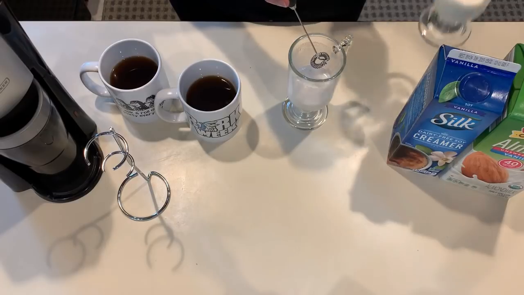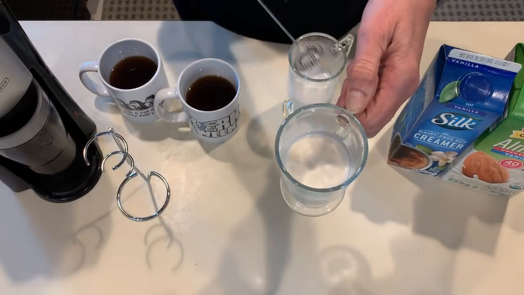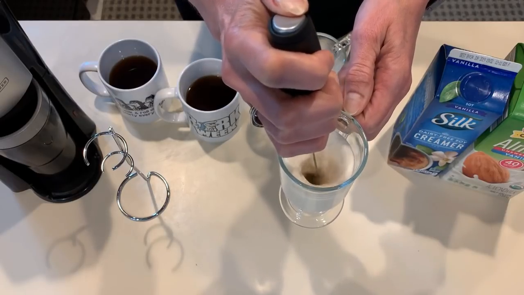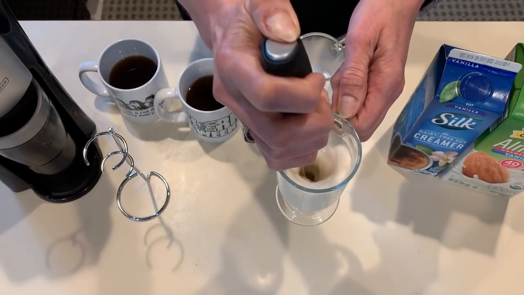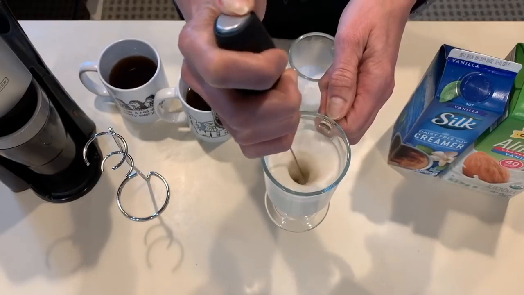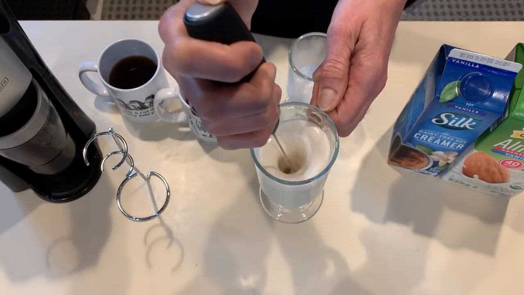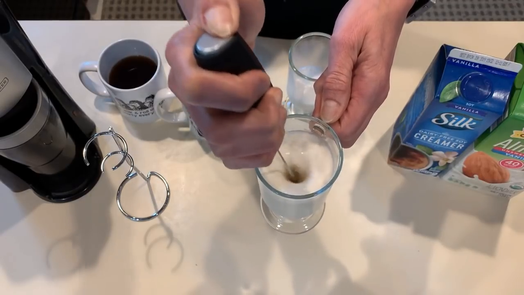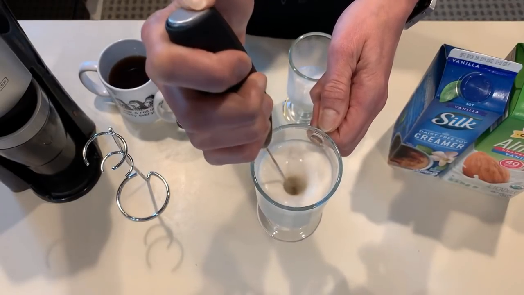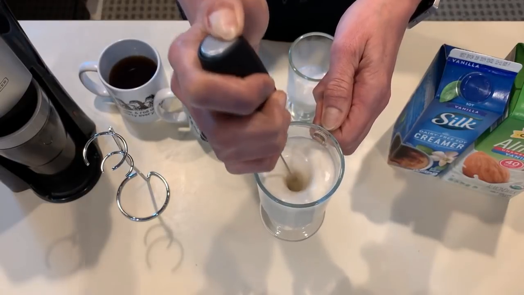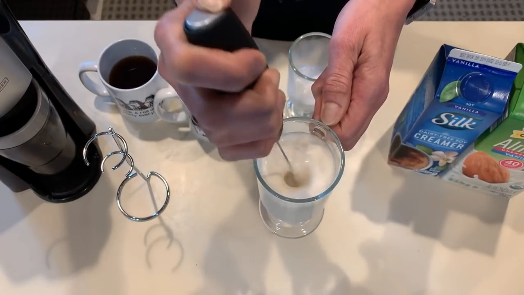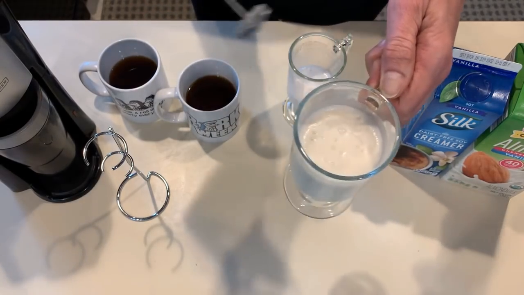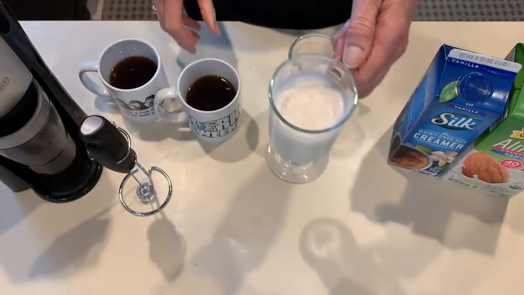Next, I'll try it on this Silk Soy Creamer. Doing the same thing. Now my creamer is actually cold. I heated up the milk, but I did not heat up the creamer. That's to show you it works both on cold and on heated up creamer or milks. You can see really quick, it works super well, and it's just like the stuff you get at an expensive coffee shop. You can see how well it froths up there, and then it goes right back here.